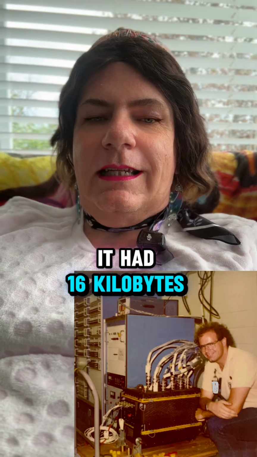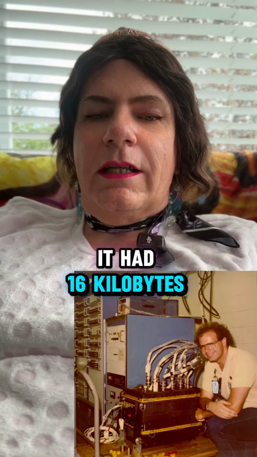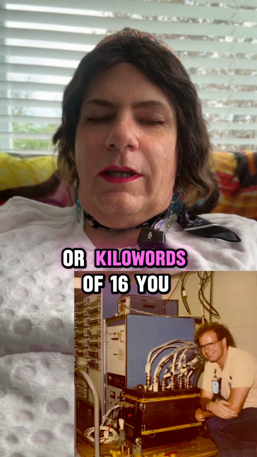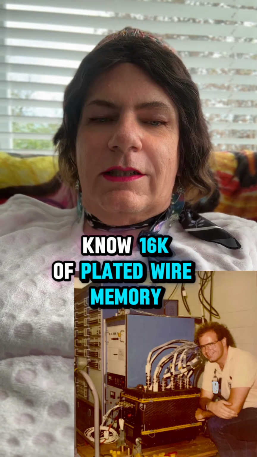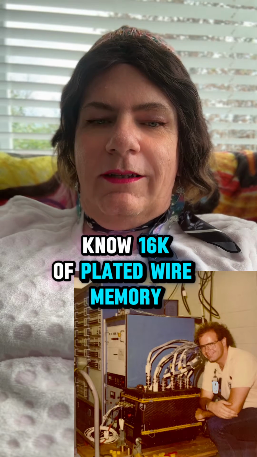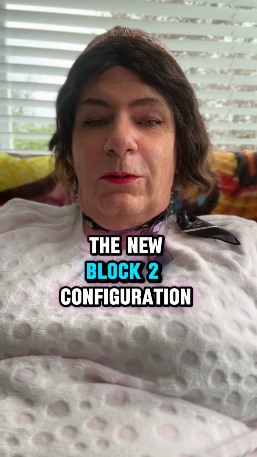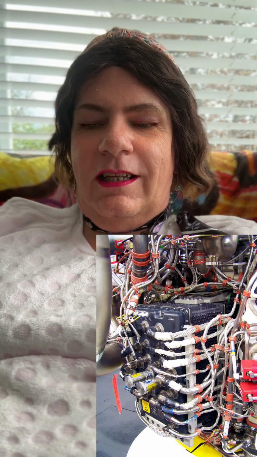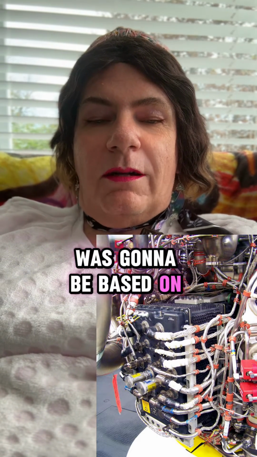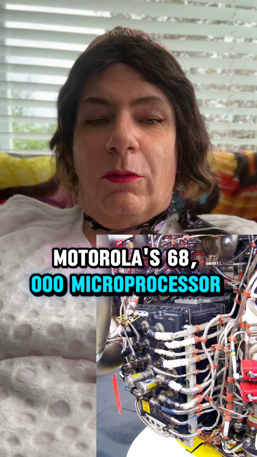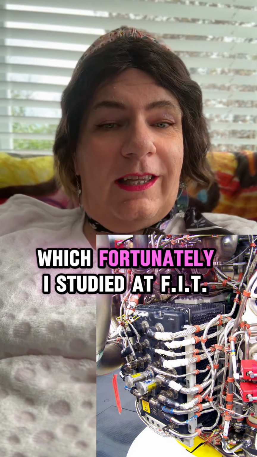It had 16 kilobytes or kilo words of 16K of plated wire memory, which was non-volatile.